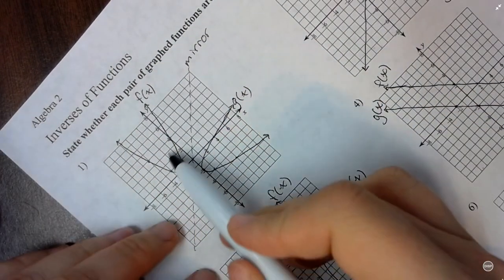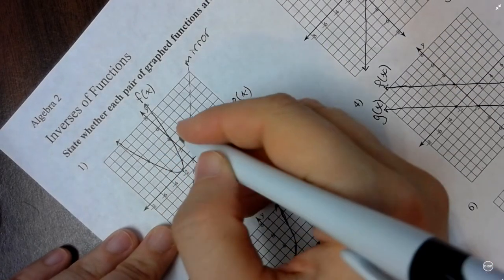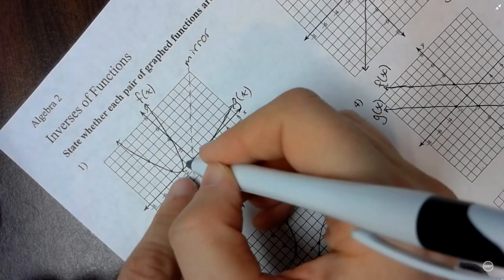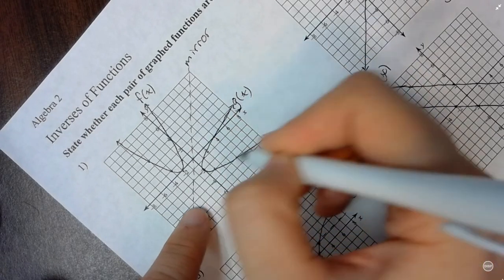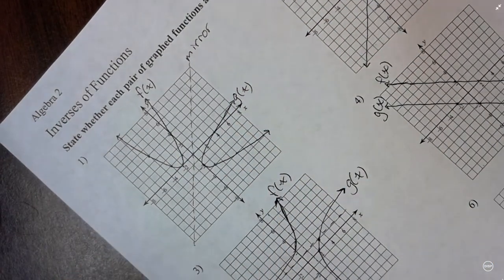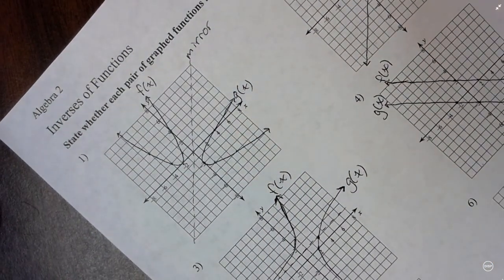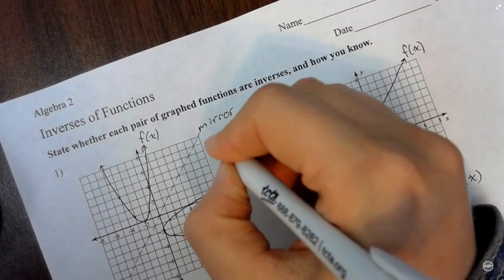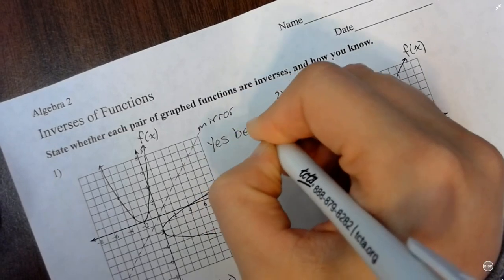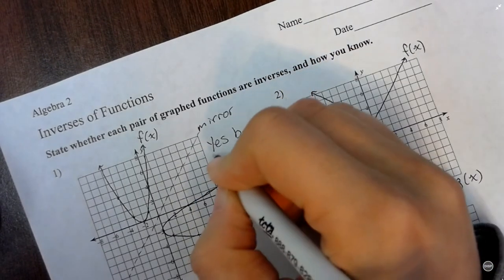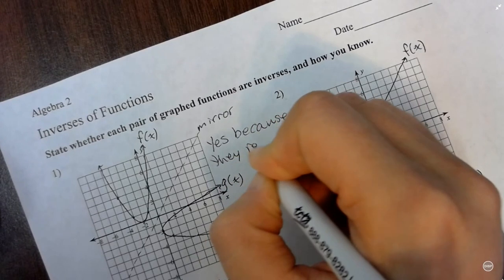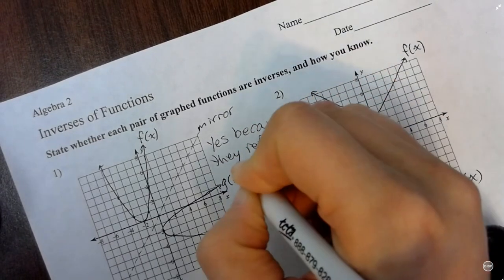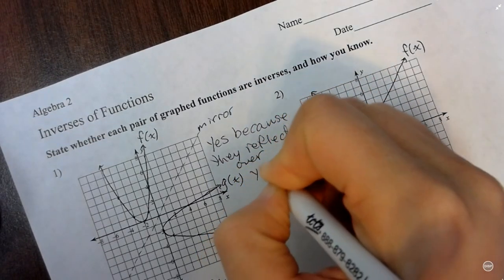Well, yeah, like here's F. He's facing the mirror this way. G is looking back the other direction. So yes, they are reflected across the line y equals x. So yes, because they reflect over y equals x.